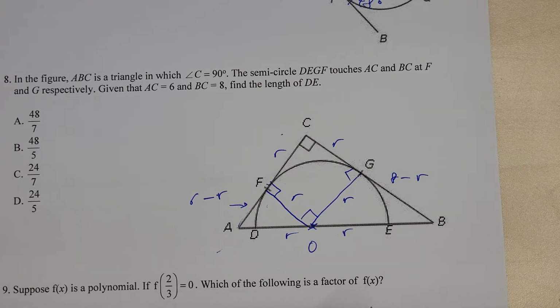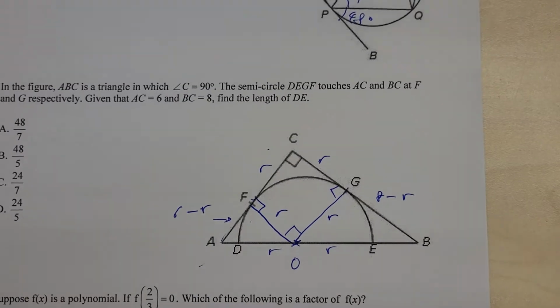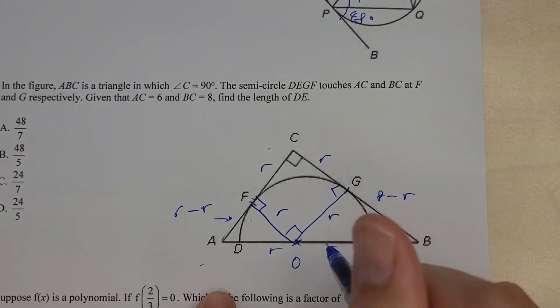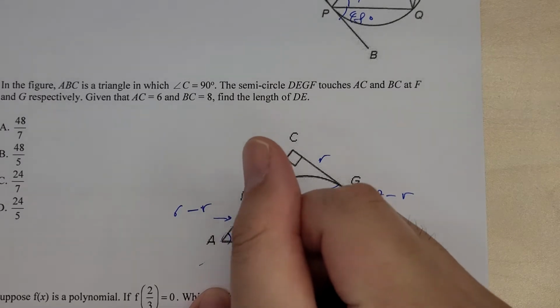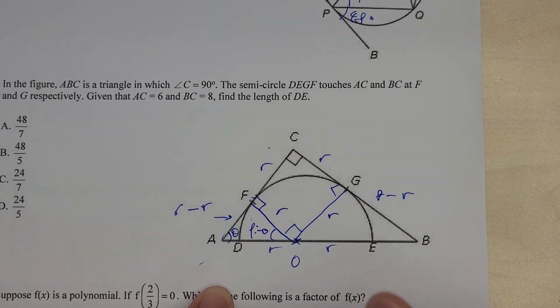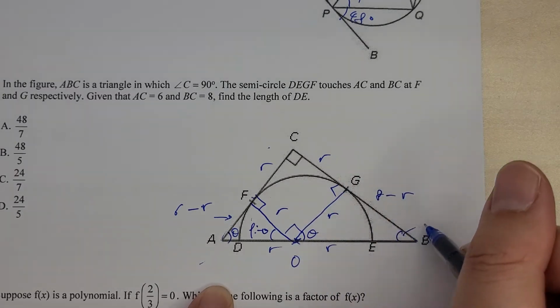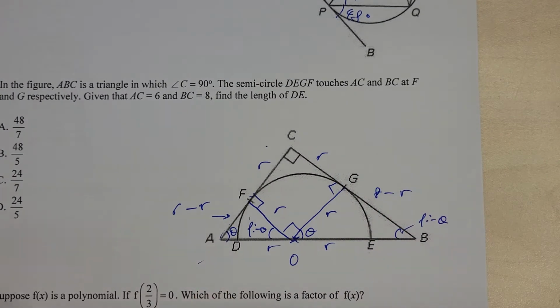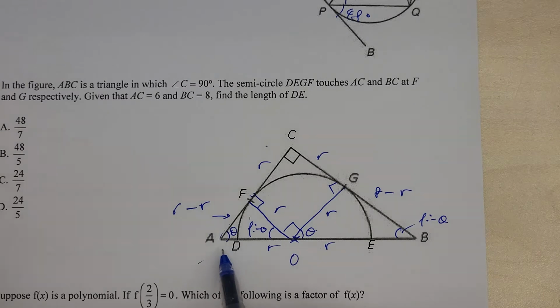So what we can do is try to think in this way. We assume this one is theta, so that is 90 degrees minus theta, and that is theta, that is 90 degrees minus theta. You can observe that AFO is similar to OGB.